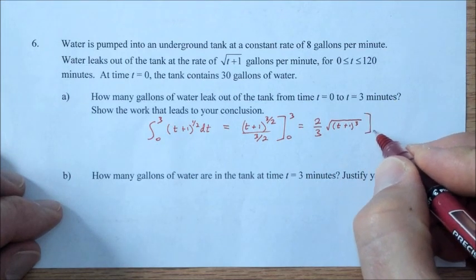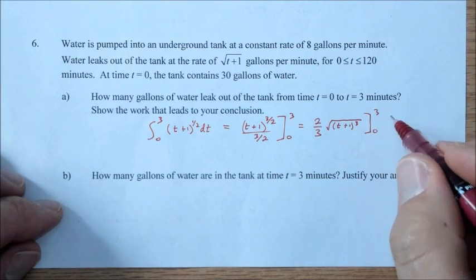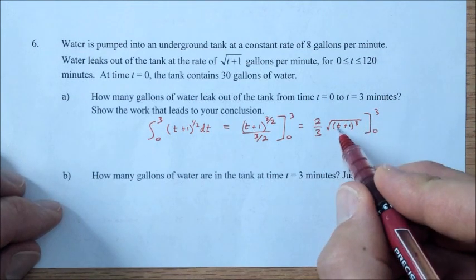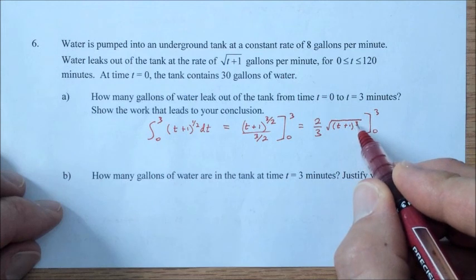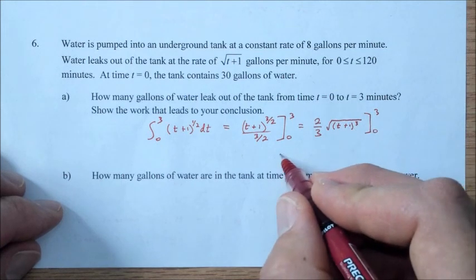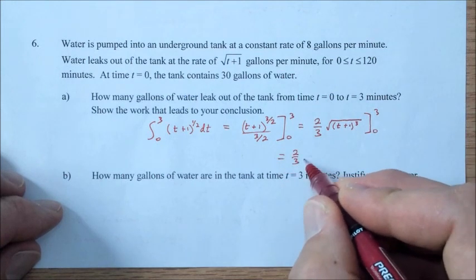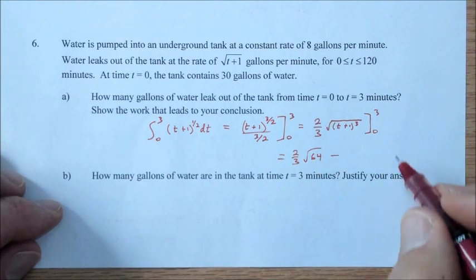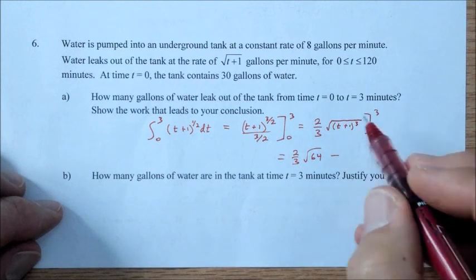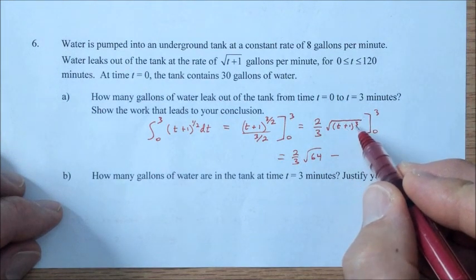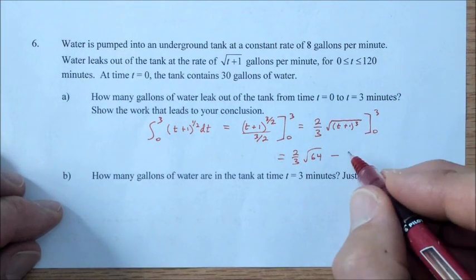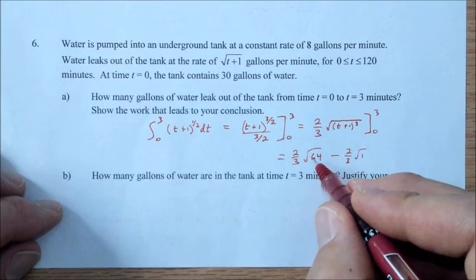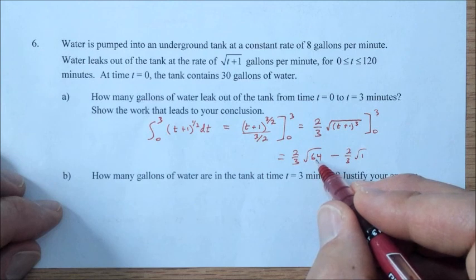So that's a lot easier to plug 0 and 3 into, and we're going to plug 3 in first because that's what our fundamental theorem of calculus says. So we have 3 plus 1, which is 4. 4 cubed is 64. So we have 2/3 times the square root of 64 minus, now we'll plug in 0. And if we plug in 0, 0 plus 1 is 1. 1 cubed is 1. The square root of 1 is 1. So we have 2/3 times the square root of 1. So the square root of 64 is 8.